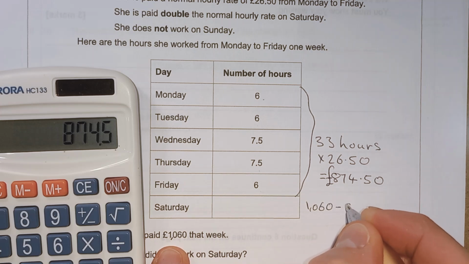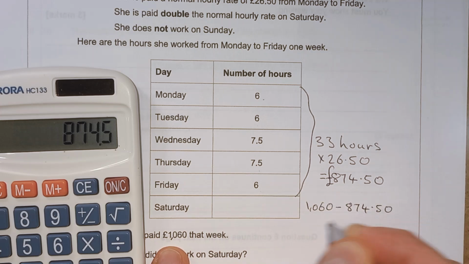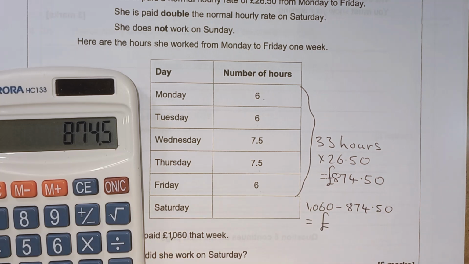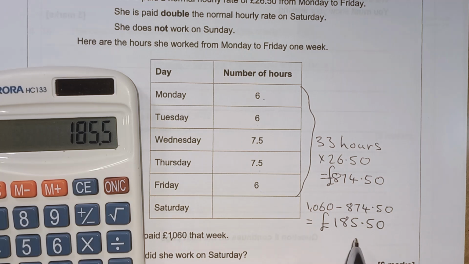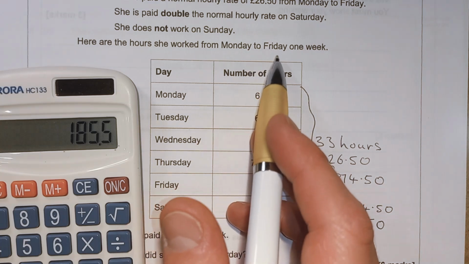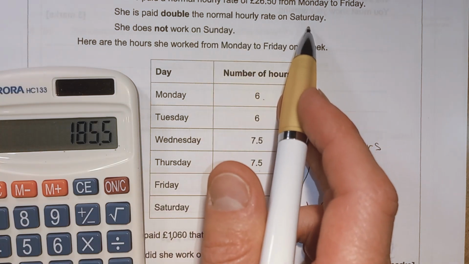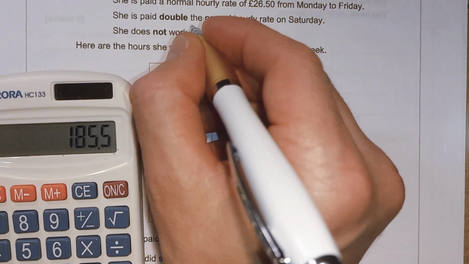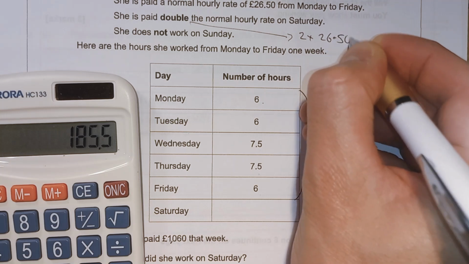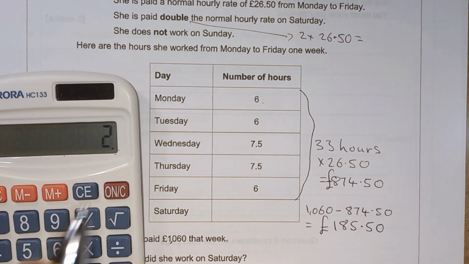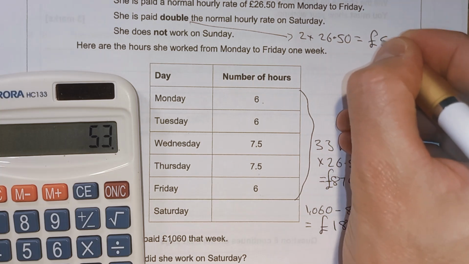So on Saturday, she must have earned £1,060 minus £874.50. So 1,060 minus 874.50, which gives us £185.50. Okay, so that's the amount she earned. We want to know the number of hours, so divide it by the hourly rate. But actually Saturday, she was paid double the normal hourly rate. So that means double would be 2 lots of £26.50, which would be £53.